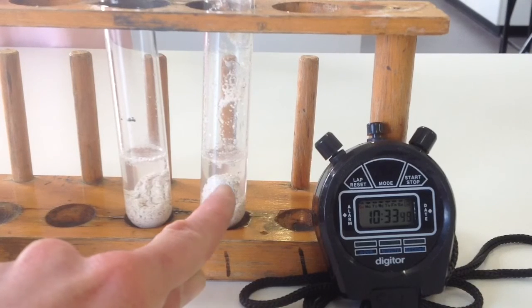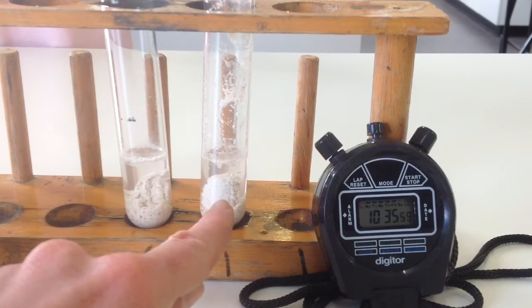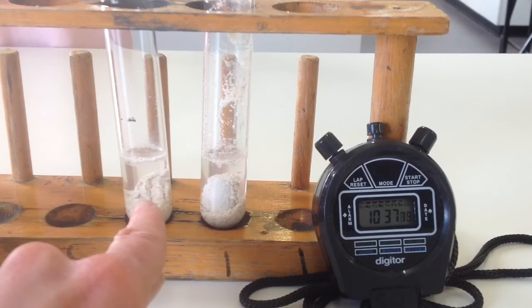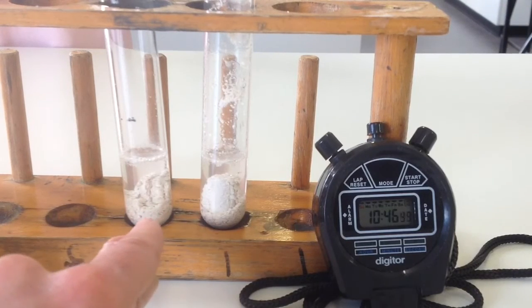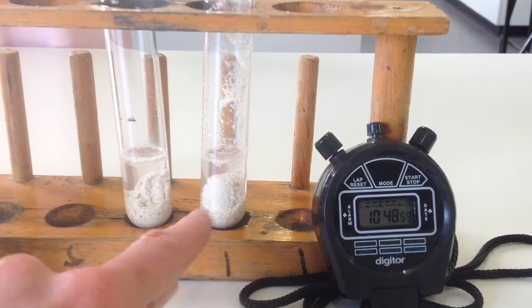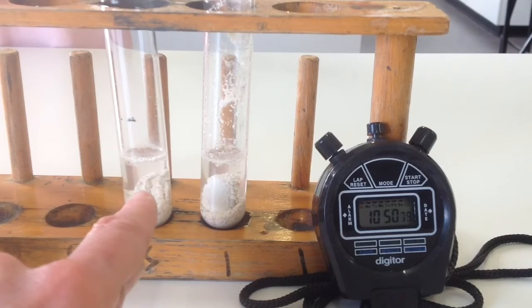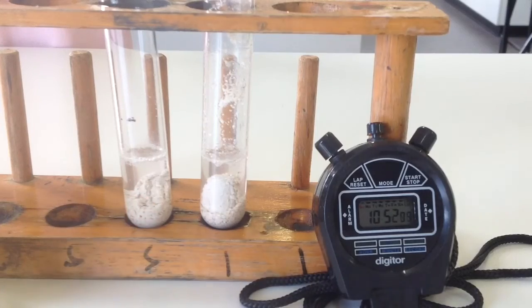So I reckon we could say that the 1 molar one is finished reacting, and we've still got a little bit going on in our 0.5 molar. It will get that slow though that we'll just have to stop the timer at some point. There is the odd bubble from here, but there's still quite a few bubbles coming off this one.